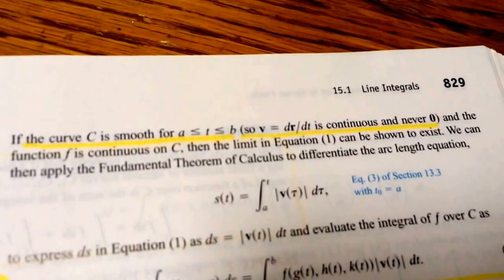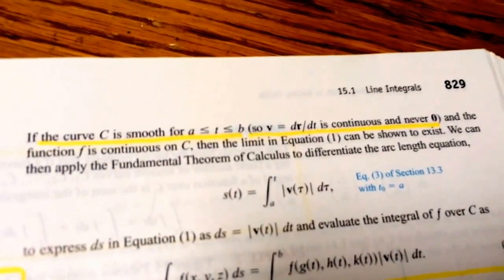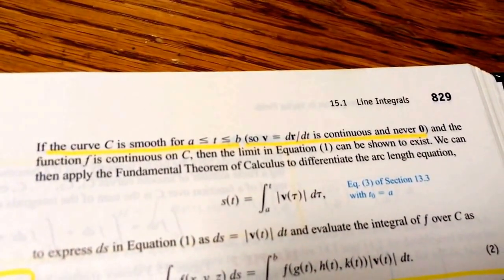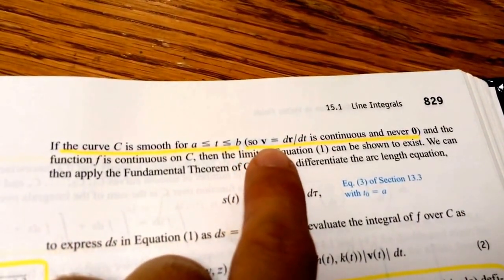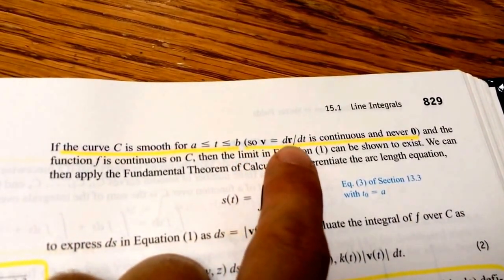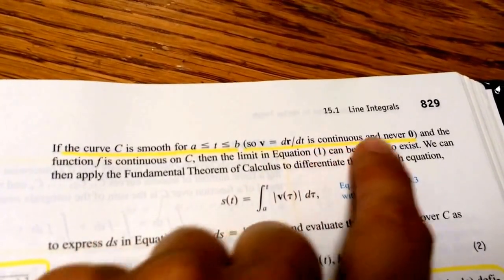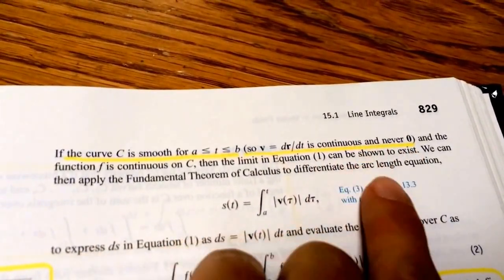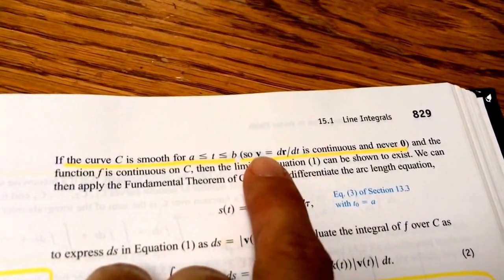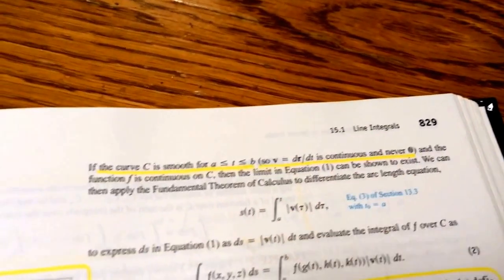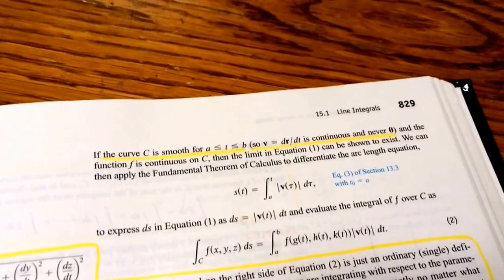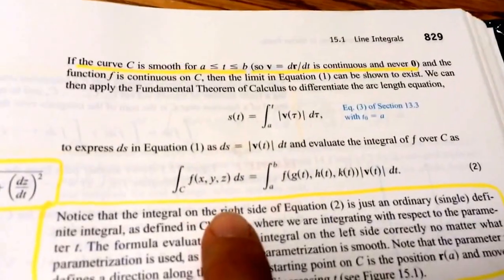Okay, so they talk about smooth in the definition. Sorry, last page was 828. This is page 829. They talk about smooth. So smooth is just that the v vector, which is the derivative of the r vector, has to be continuous and never 0. So when they talk about smooth, just ask yourself, is my derivative continuous and never 0, and then it's smooth.